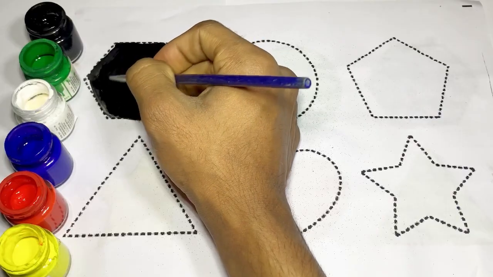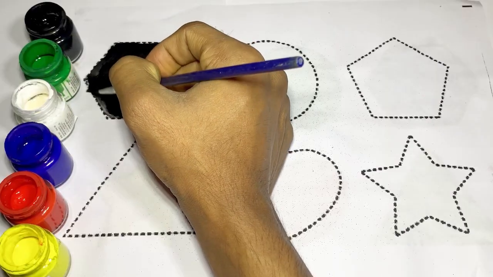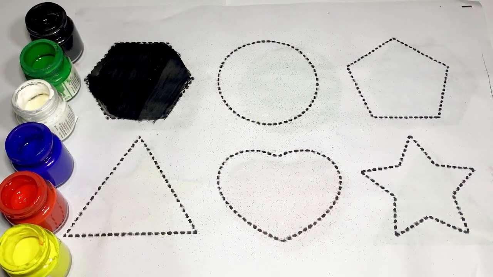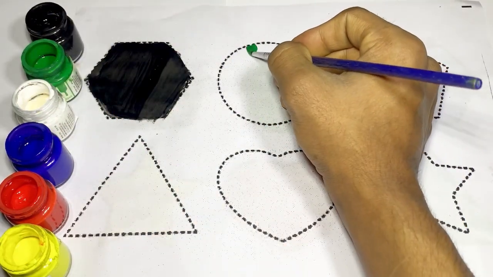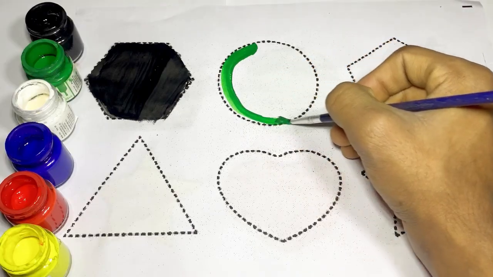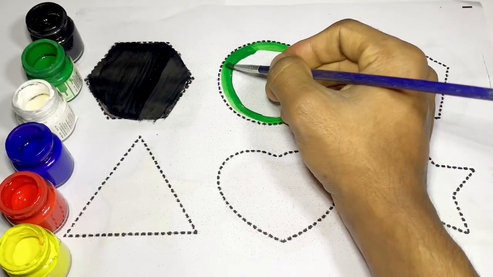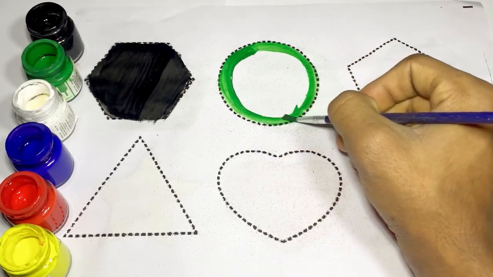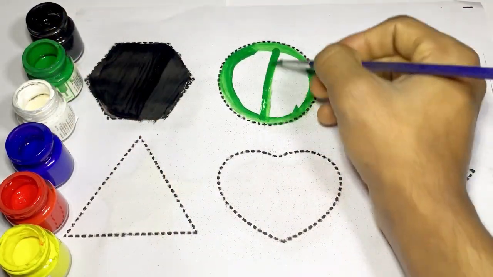Kids next draw a circle. The shape of circle and use green color. The shape of circle.